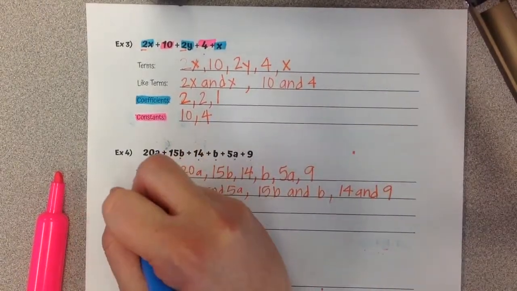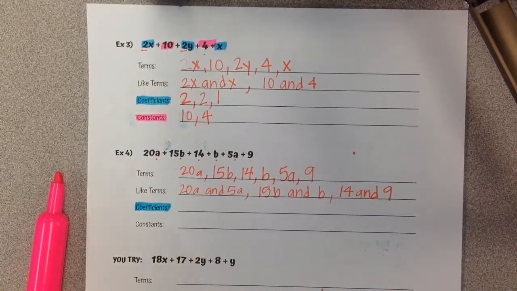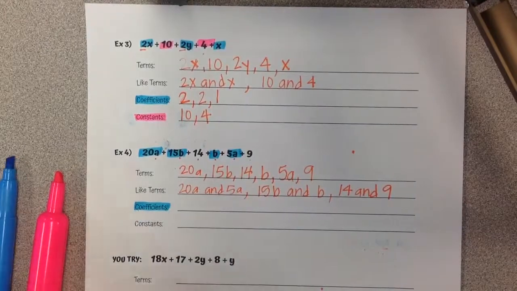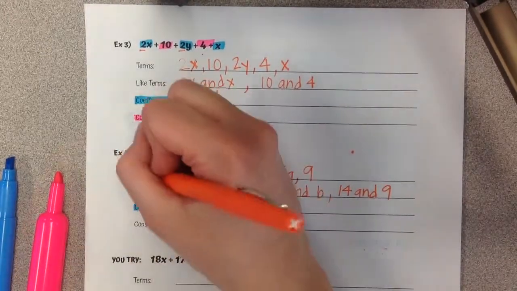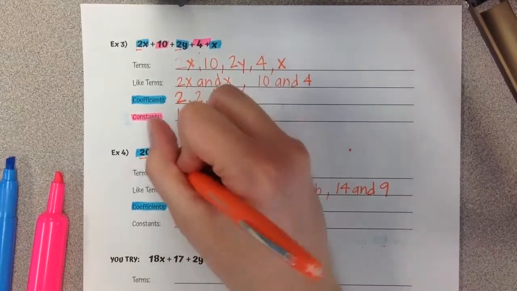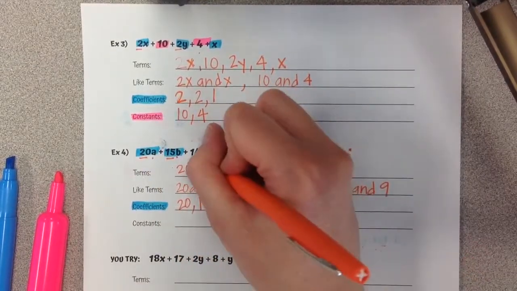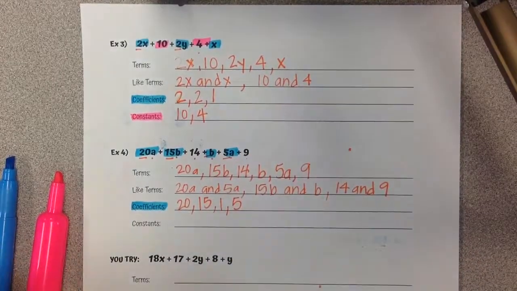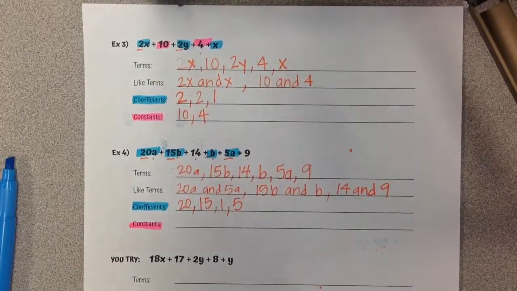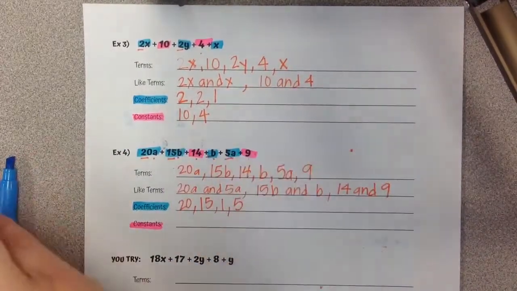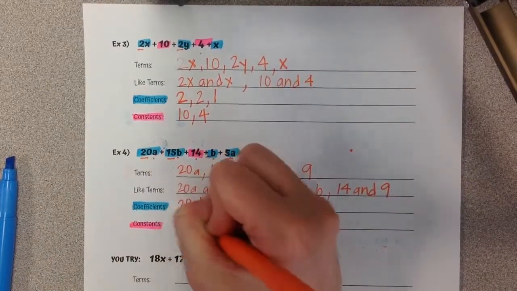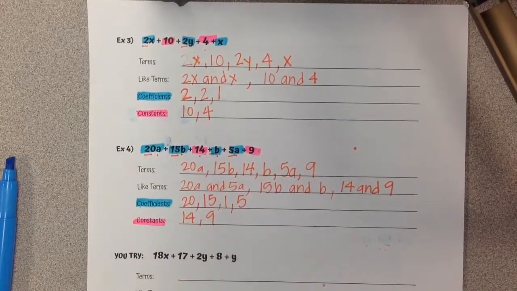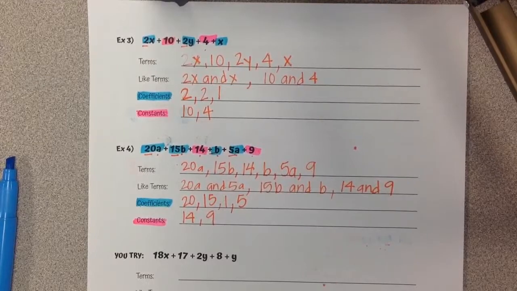Coefficients contain a variable, so I'm going to highlight all of my terms with variables, 20a, 15b, b, and 5a. We're looking just for our numerical part. So I have 20, I have 15, I have 1, and I have 5. Last, constants. They do not contain a variable, so I'm going to highlight my terms that are left, which are 14 and 9. And then we are all done with example 4. So go ahead and do the you try, and then come back and get a teacher signature.